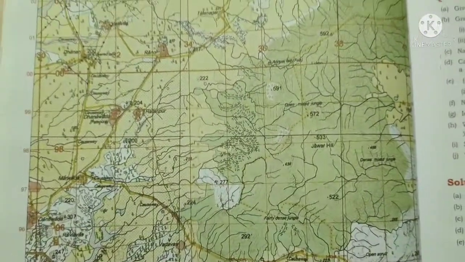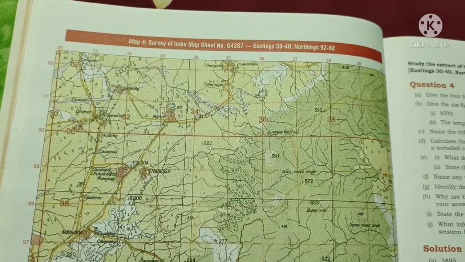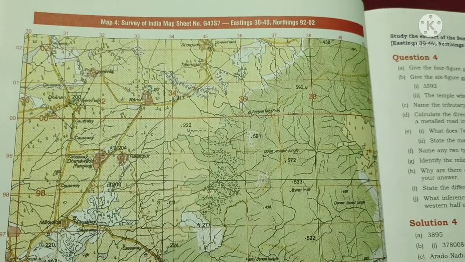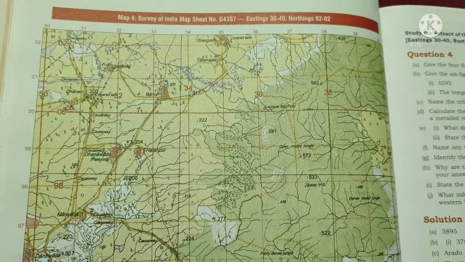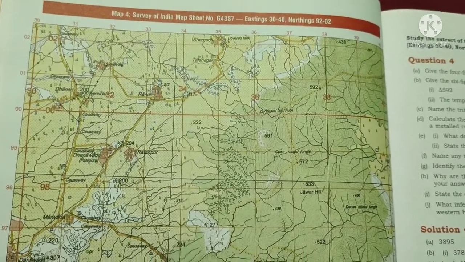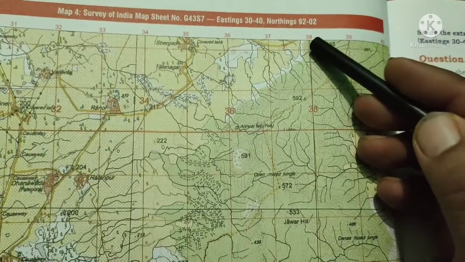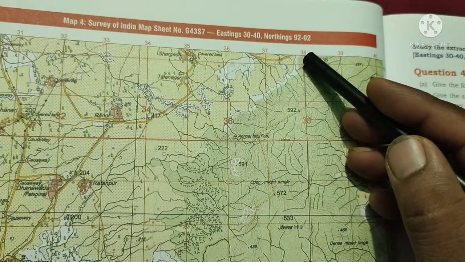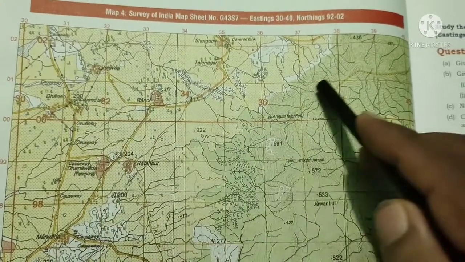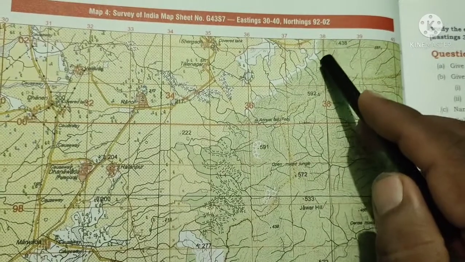Now here is our topo sheet. We'll first find out which is the grid square numbered as 3398 and 3801. If you remember how to find out 4-figure grid reference, you can easily count it. You can easily find it out. So somewhere here is 38. You can clearly see 38, and the next one is 01. Somewhere here is 01. So we are talking about this particular area, this particular grid square.